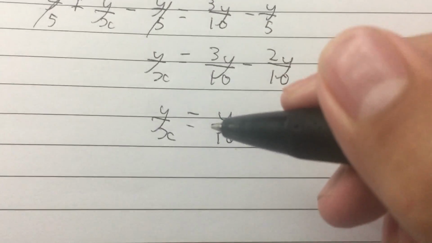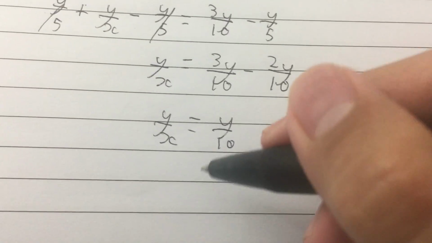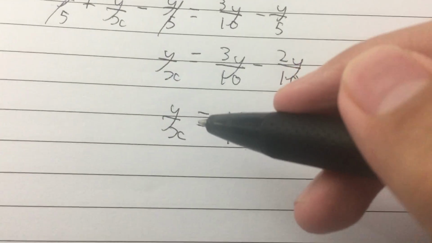Now remember what I said, whatever you do to the left will reflect on the right.